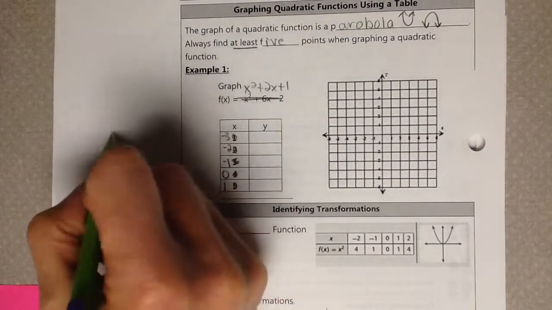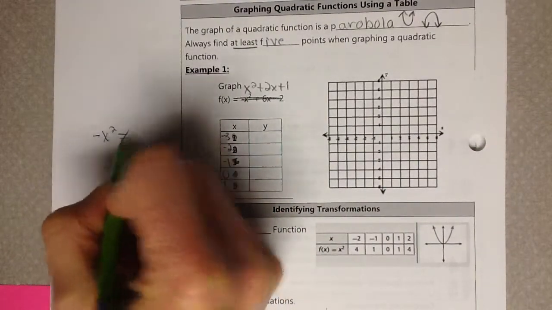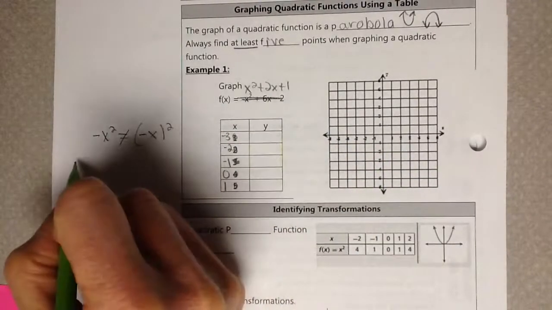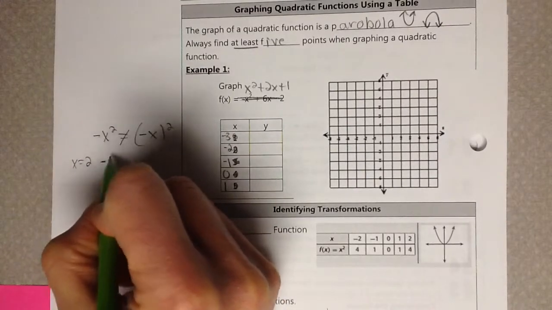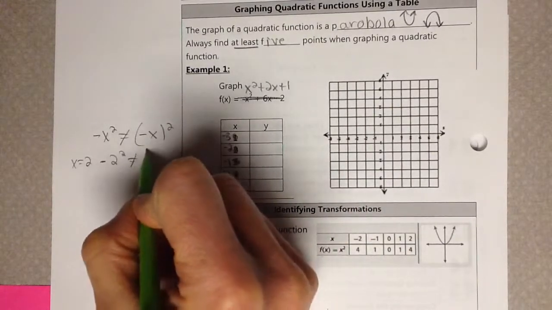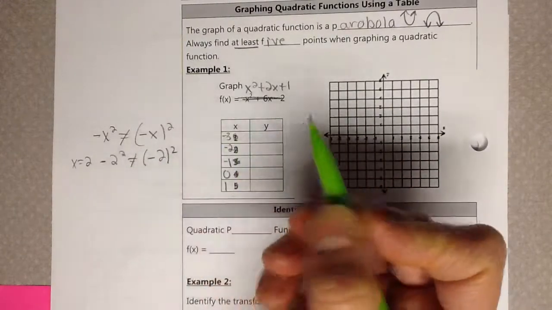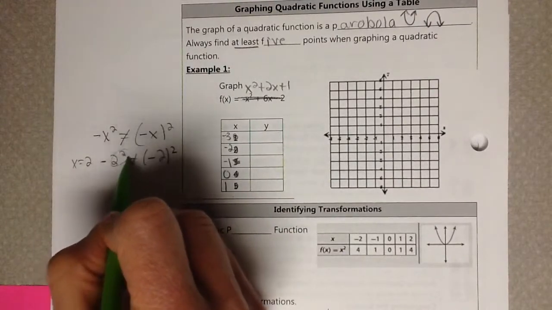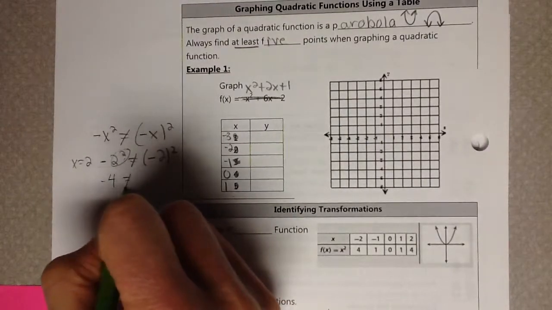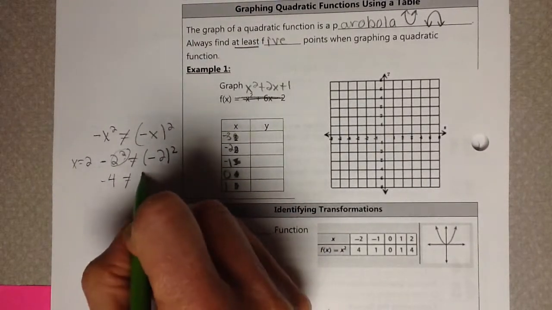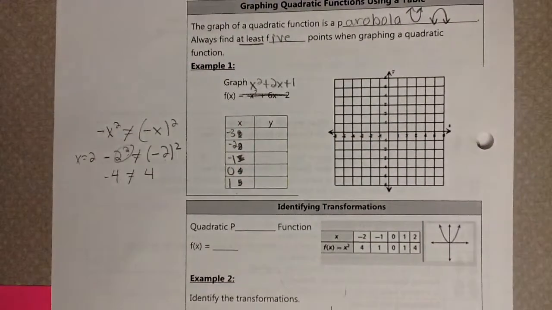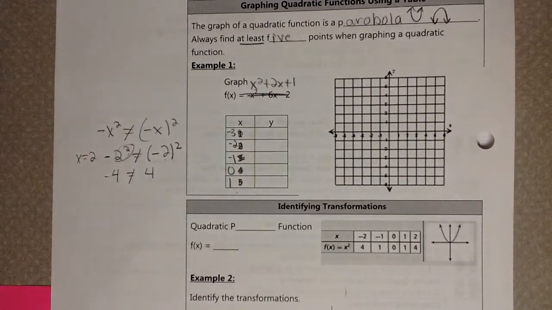And I want to go off to the side here and remind you that negative x squared is not equal to negative x, quantity squared. If I give you a value of x equals 2, this would be negative 2 squared, and this would be negative 2 squared. So here your calculator or order of operations will tell you to square 2 first and then take the opposite. So that's negative 4. Square negative 2, and that's just going to be a positive 4. Those two are not the same. So just be careful because you're going to be working with x squareds in all of these quadratic functions.